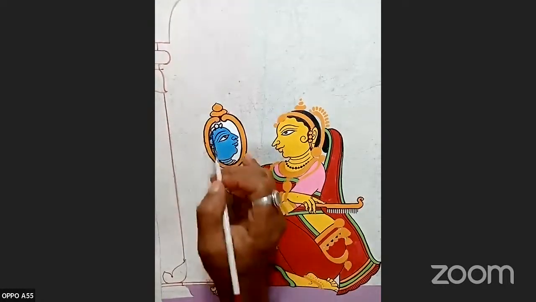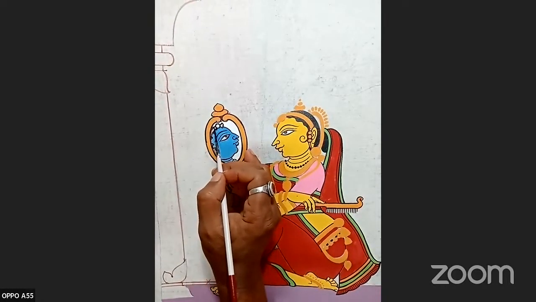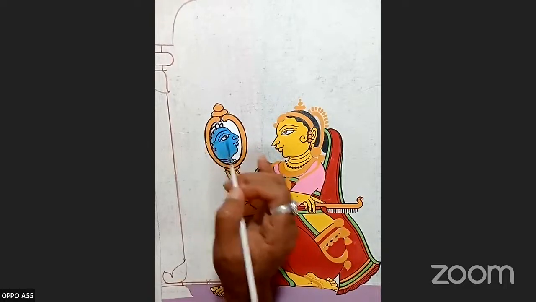As you all can see, this painting is taking such a beautiful shape right now. Now we are doing the detailing part of the Krishna.